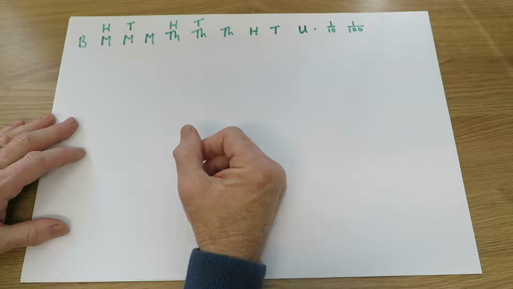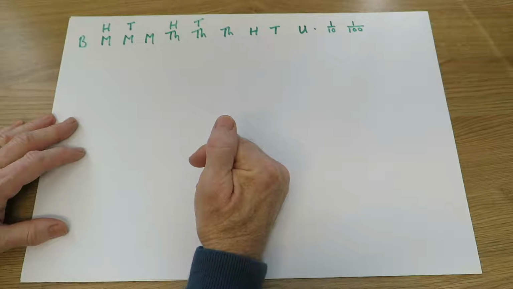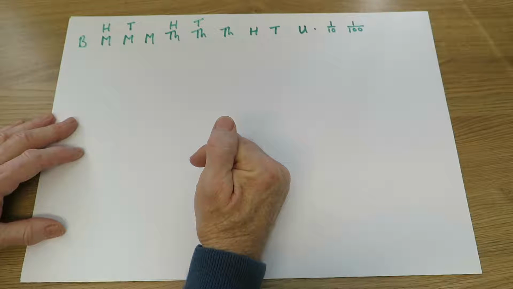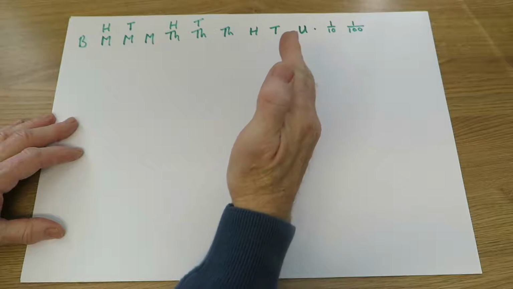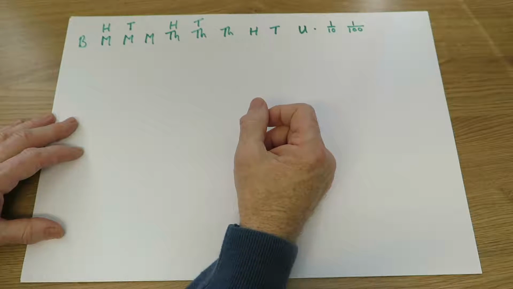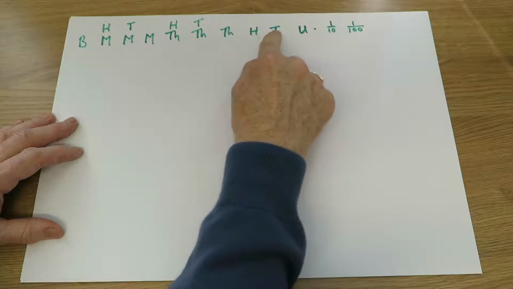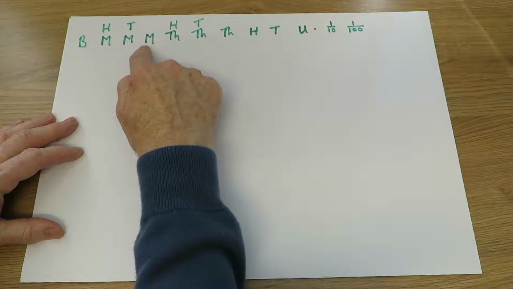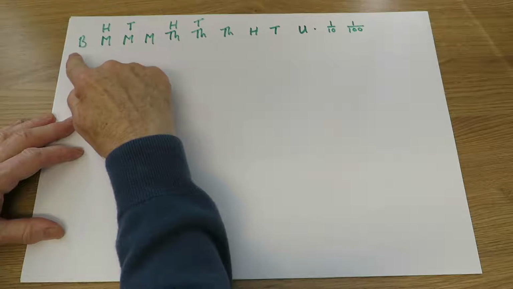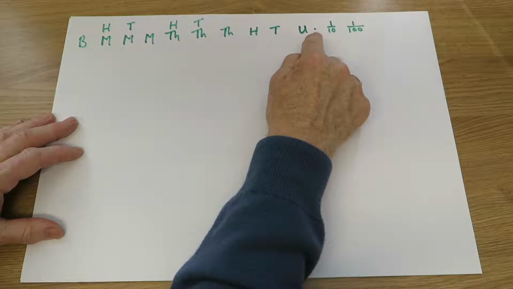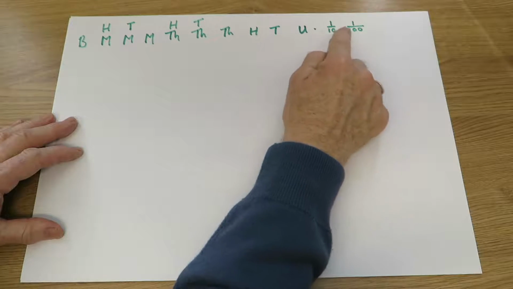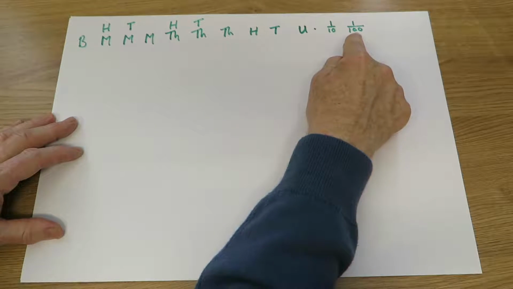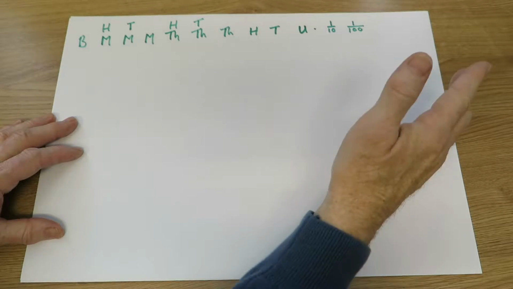Using their knowledge of place value, they will learn to divide whole numbers and decimals by 10, 100 or 1,000. So they really need to understand the columns very well. Obviously the units, the tens, the hundreds, the thousands, the 10,000, 100,000, million, 10 million, 100 million, billion. But over to the right, next to units, there's a decimal point, and the next column is the tenths, the hundredths, the thousandths, and so on.